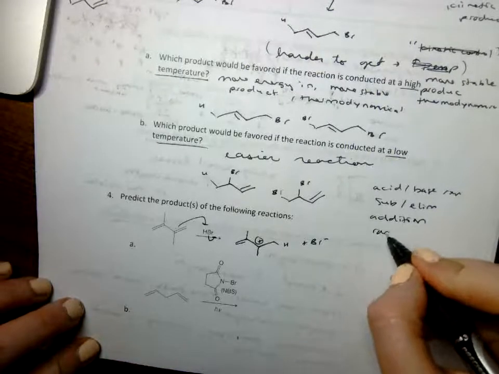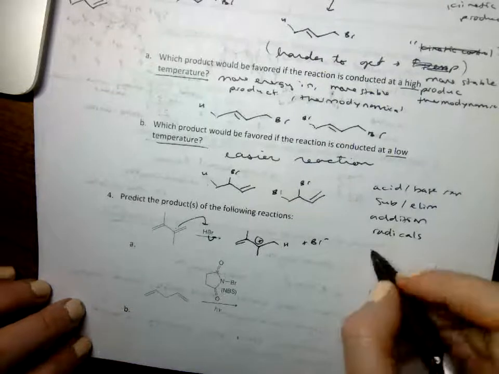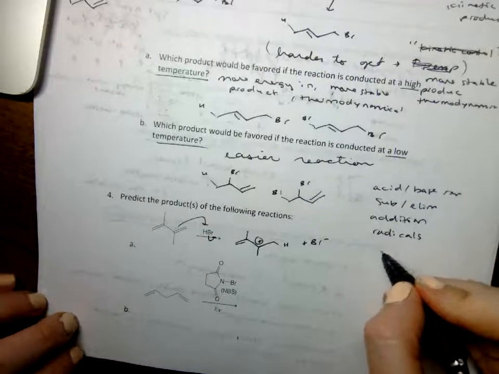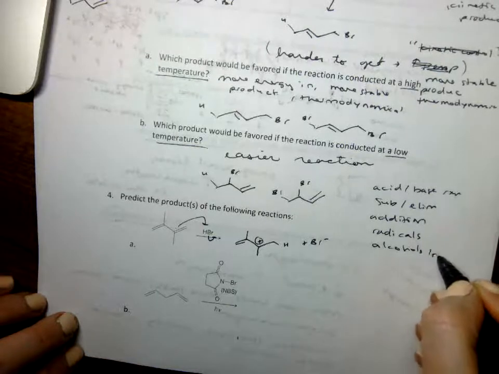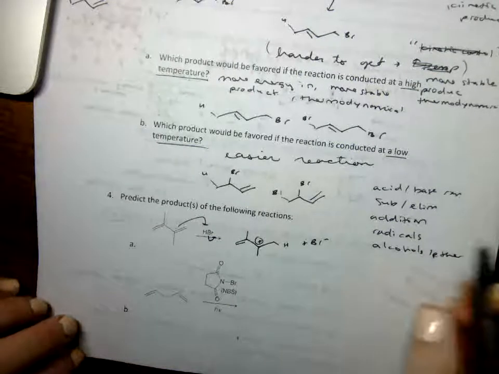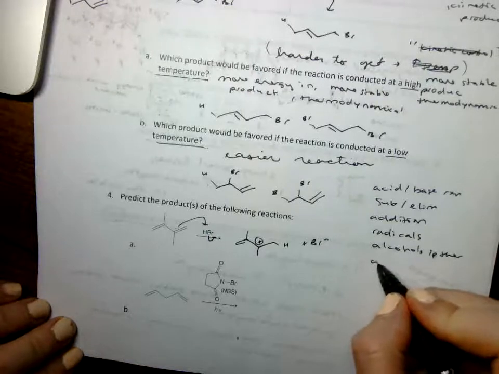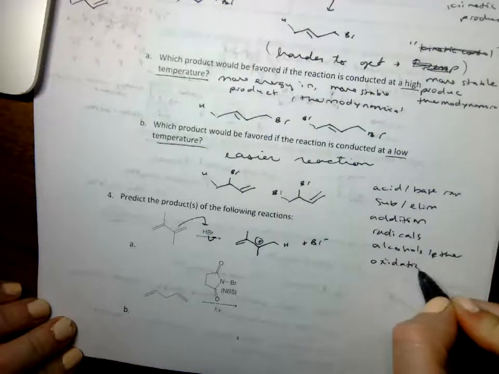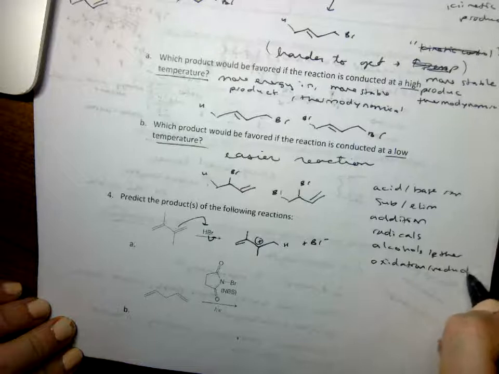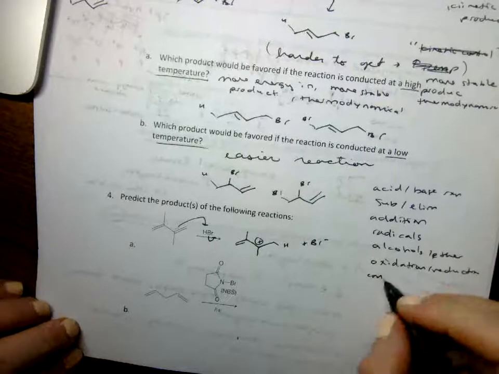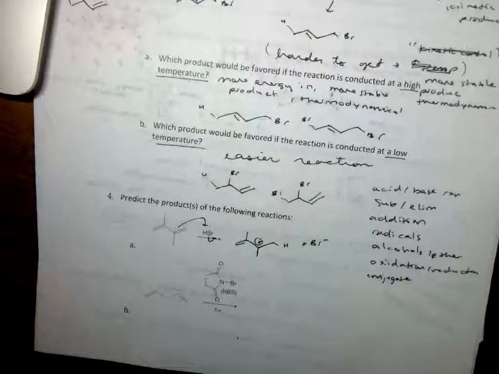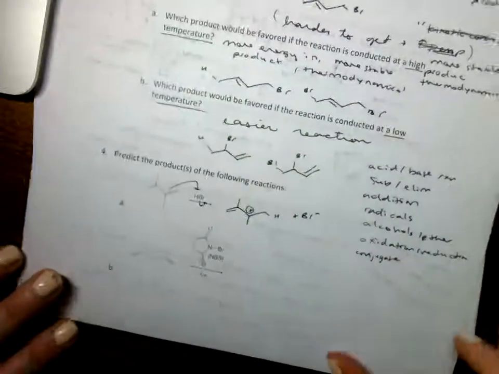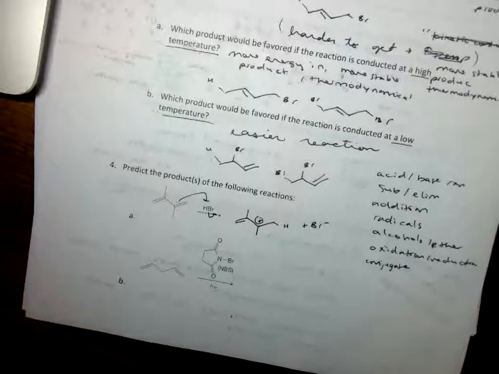In chapter 10, we learned radical reactions. Then in 11, we did reactions of alcohols and epoxides, alcohols and ethers. And then for 12, we did oxidation reduction. And now we have conjugation, conjugated addition reactions, so 1,4. And then we'll learn one other type of reaction for this chapter called a Diels-Alder.